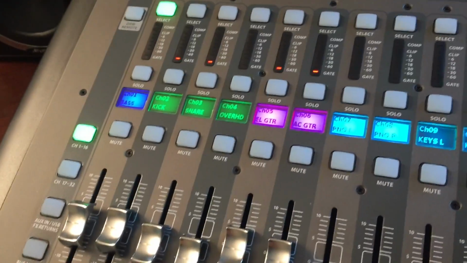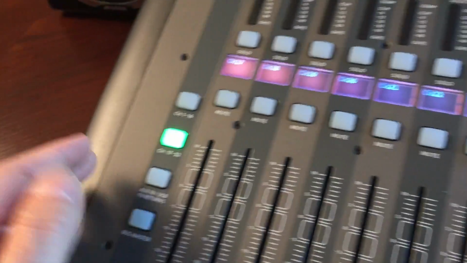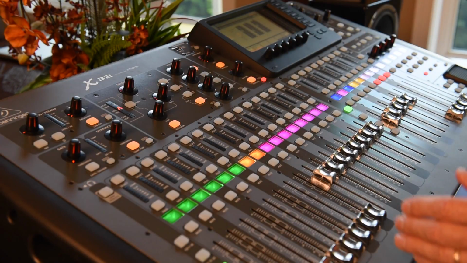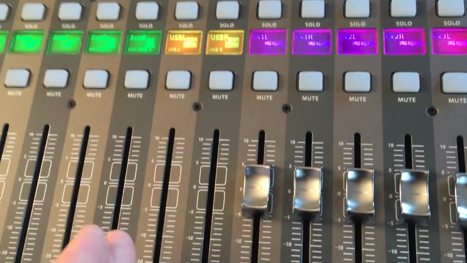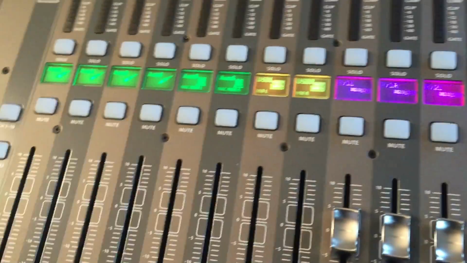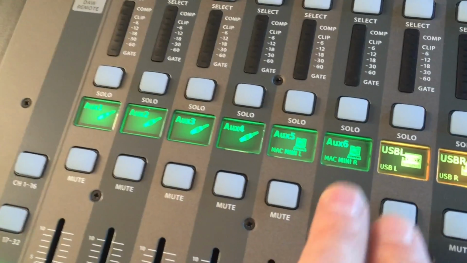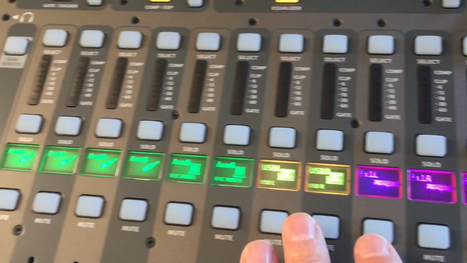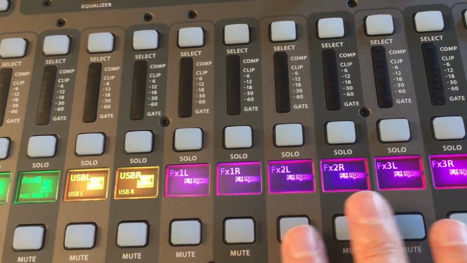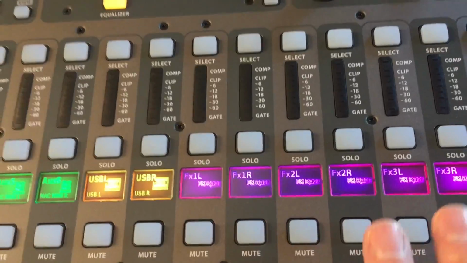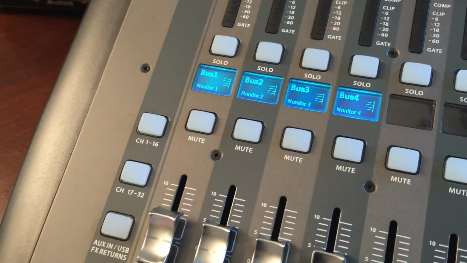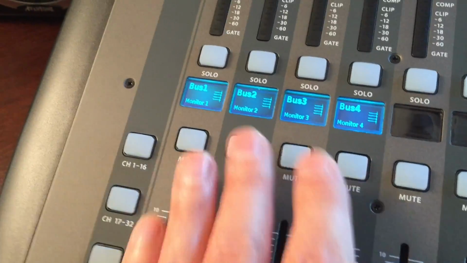So the first 16 channels come on this layer here. And if we press this button, we get another set of 16 channels. They're not used right now. And then here we have the auxiliary ins, which in this case I've got a computer, left and right, the USB for recording services, and then our FX returns, where I've got some reverbs and some delays set up. And then our busmaster is really the sends out to our monitors, and you can see there are 4 monitors here.